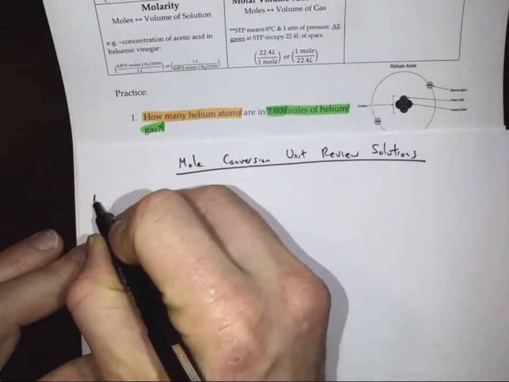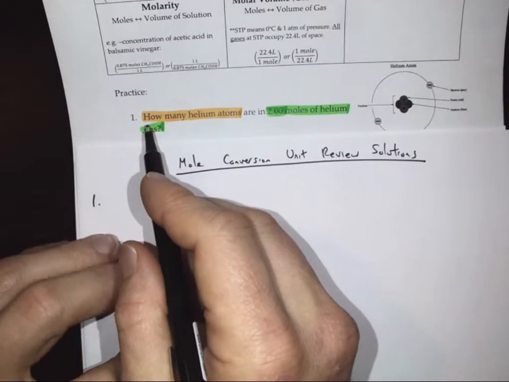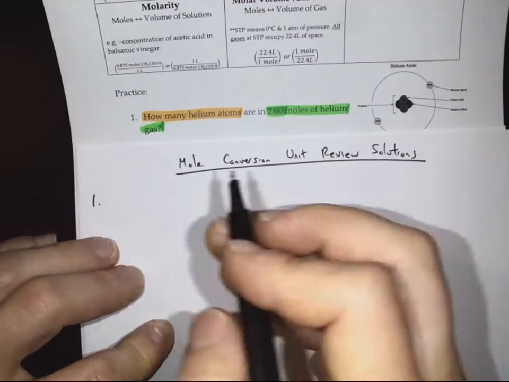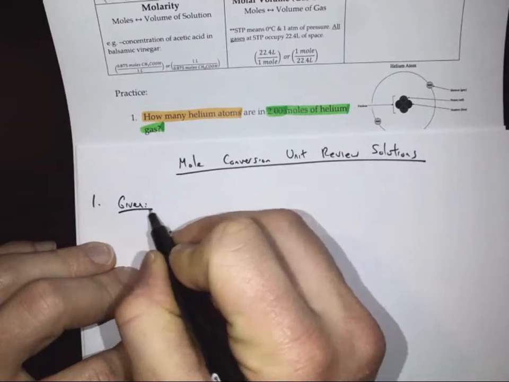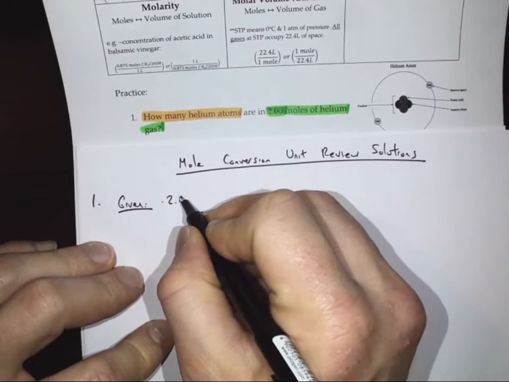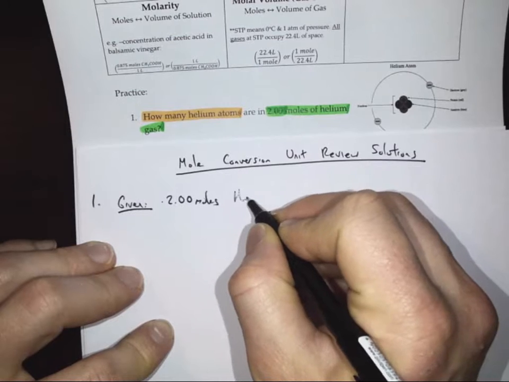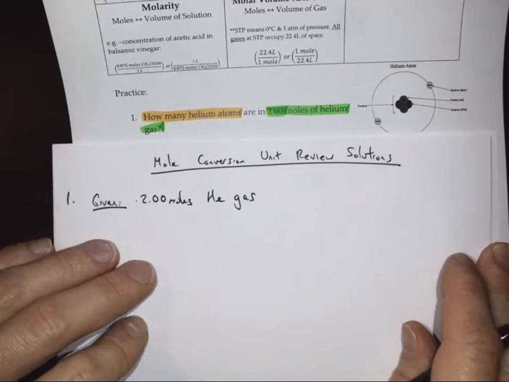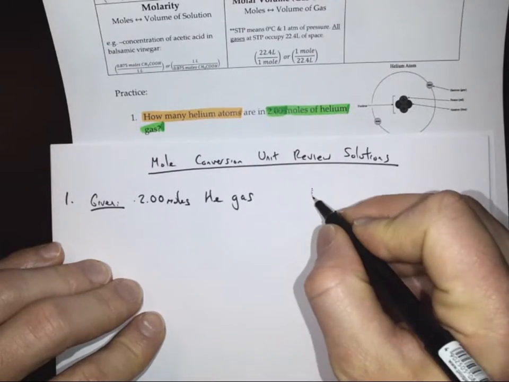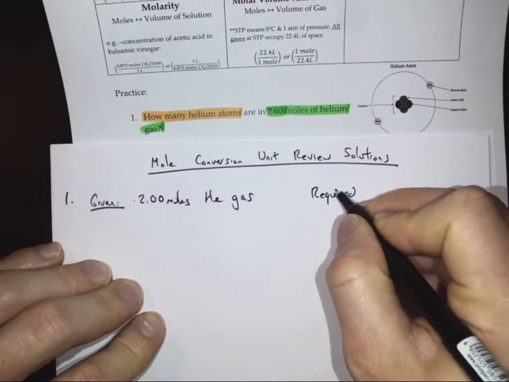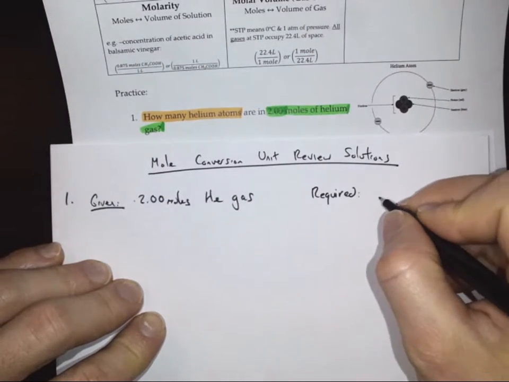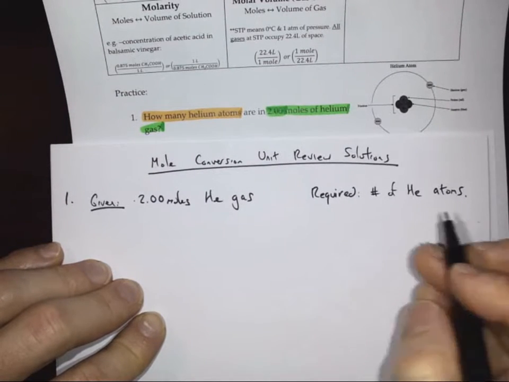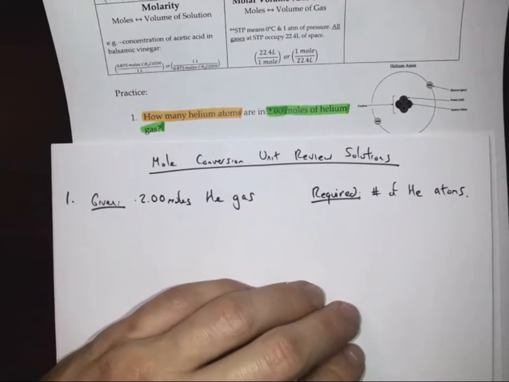Question 1 asks us to give the number of helium atoms in 2.00 moles of helium gas. So if I start by listing my things that are given, I can see that we're given 2.00 moles of helium gas. Is that big enough for you guys to read? I think so. Okay, cool. And in addition, we're required to find how many helium atoms there are. So it's the number of helium atoms. Okay, that's our required. Those are the first two steps in GRAPES.